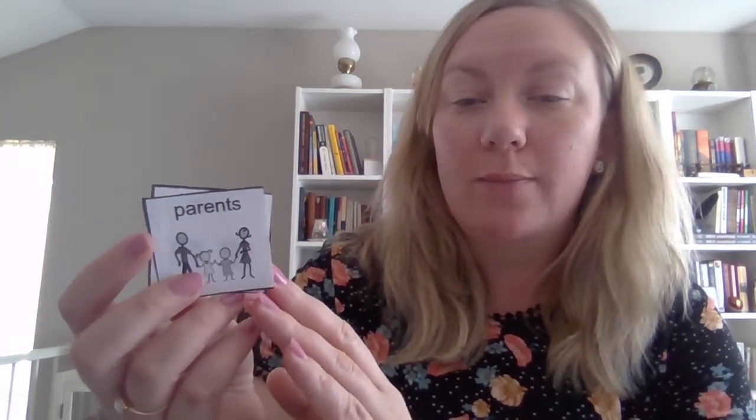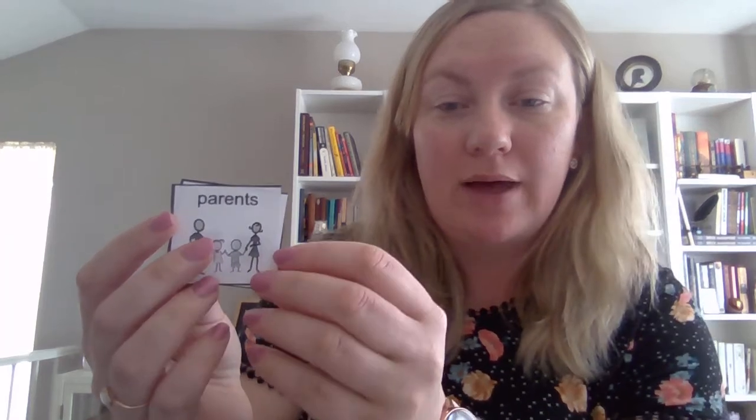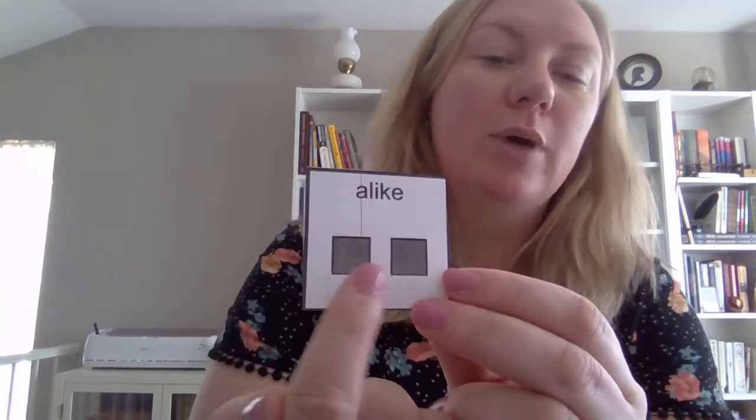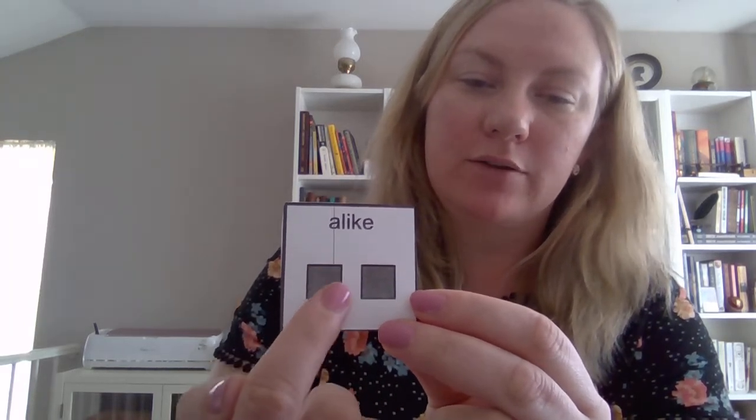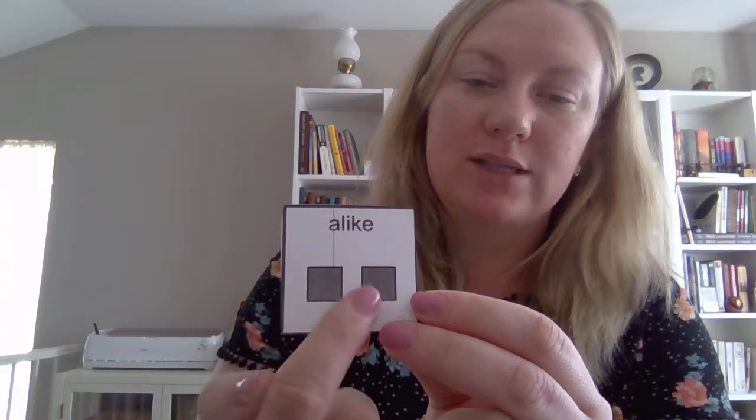Then we have parents. Those are our mom and dad. Those are the people that made us. And then we have alike, things that are alike. So in this picture, there are 2 boxes and they are the same. They are the same color. They are the same shape. They are the same size. They are alike. So people can be alike too, especially when they're related. So those are some of the words that we're going to hear in our story.